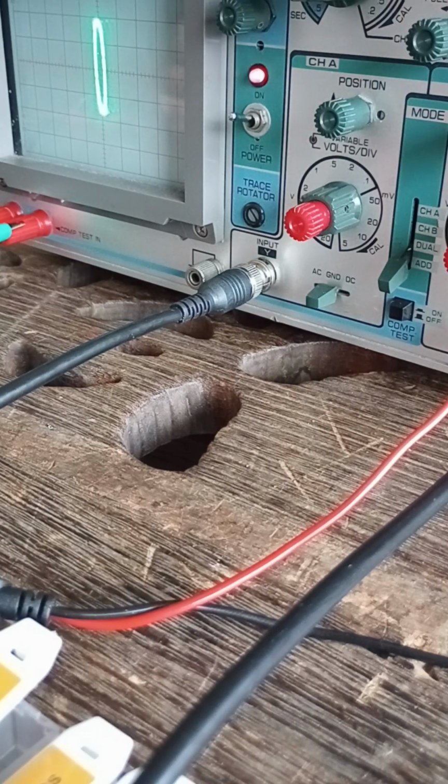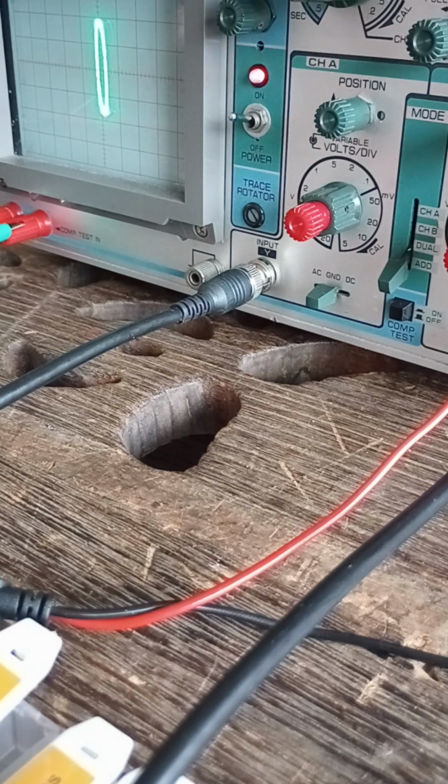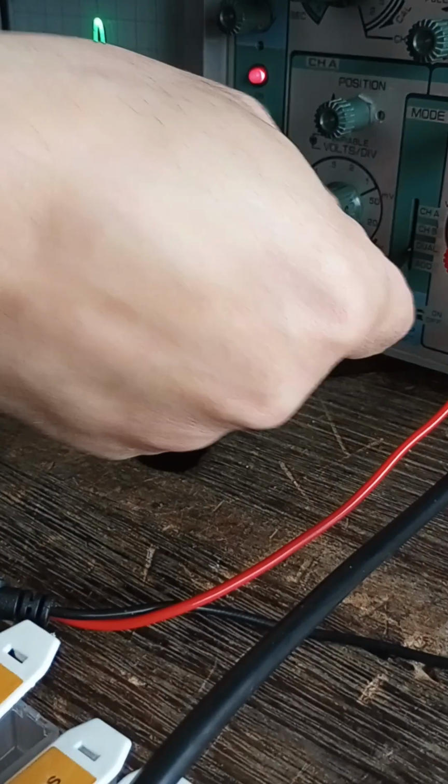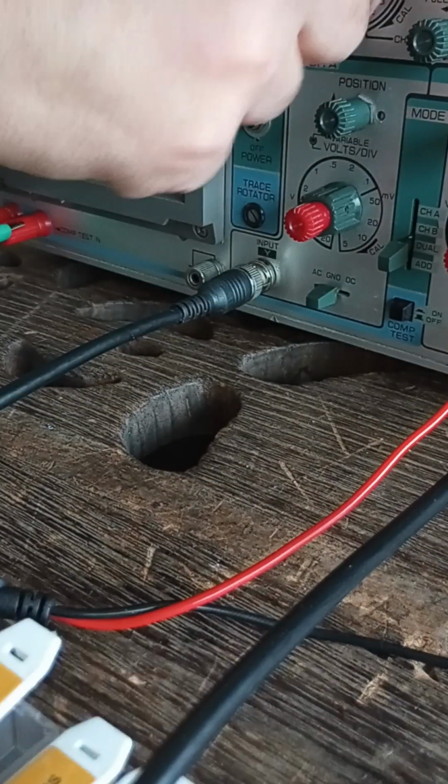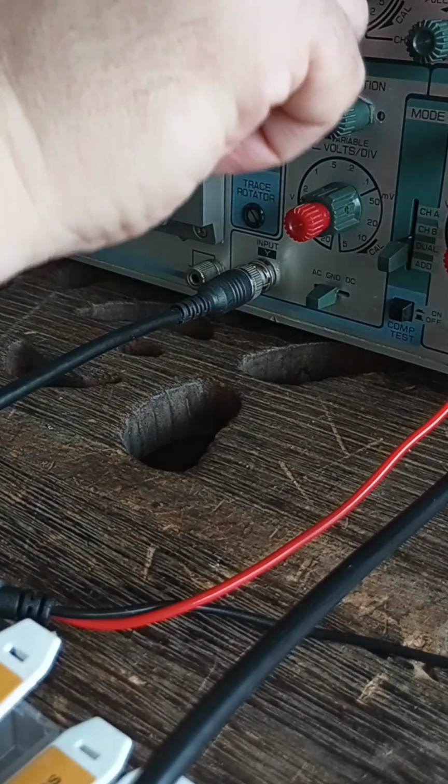And so we see this much thinner ellipse. We can also have a look at the signals. We don't have to look at them in XY. We can put it in dual mode and look as a function of time.